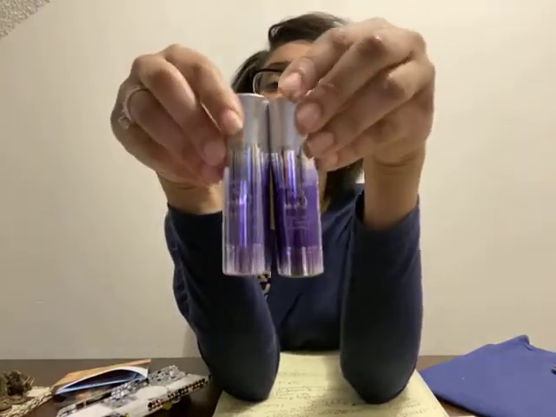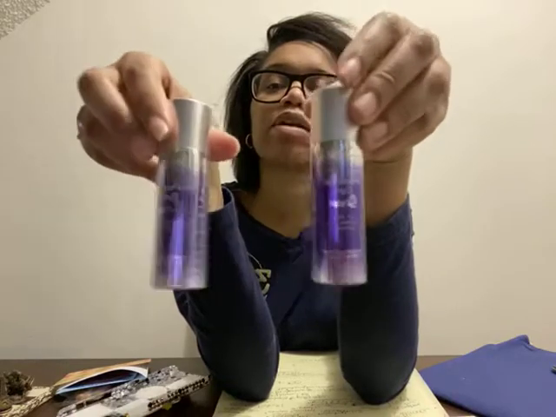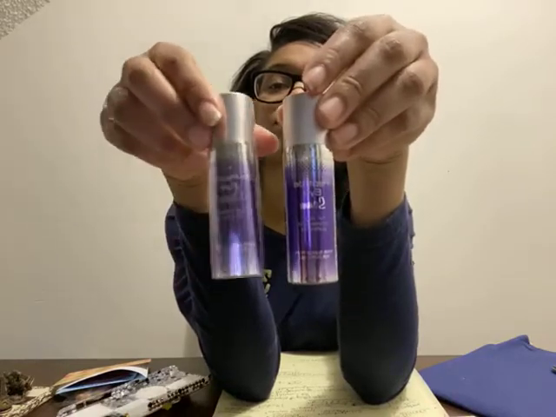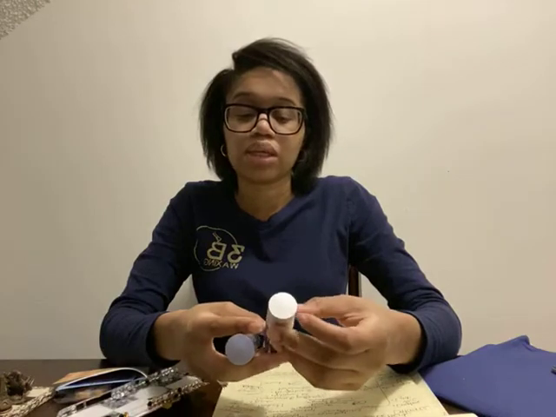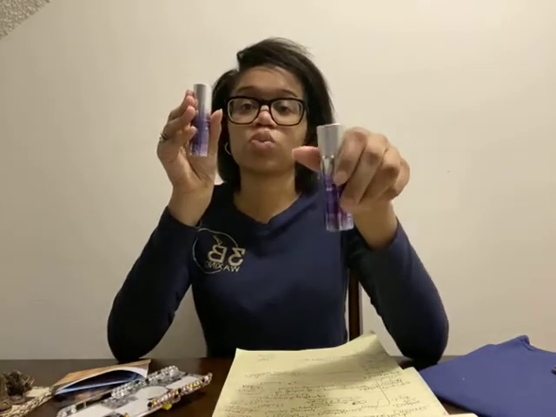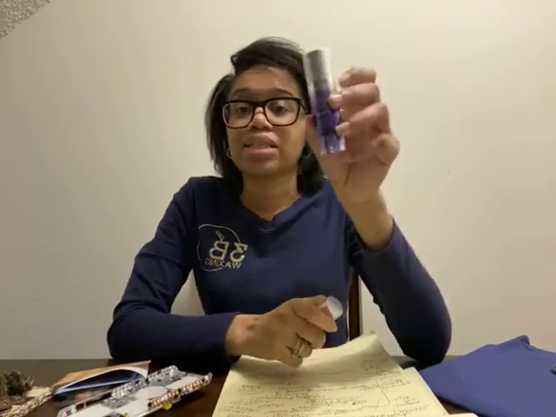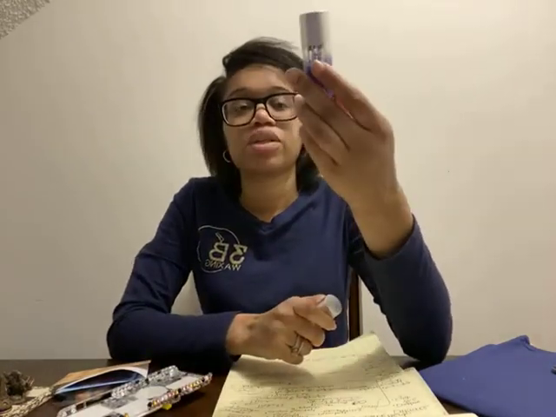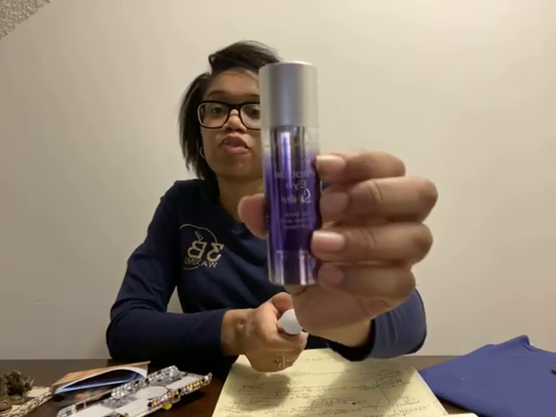So there's both of them. Recently I thought only the peptide eye serum is for dark spots, which you can use this one for dark spots as well, but this one has a lot of ingredients for it. And we're going to talk about this one first.